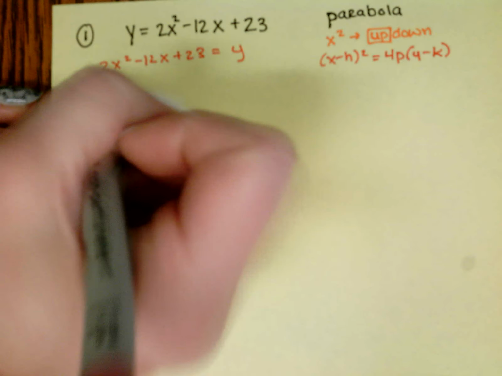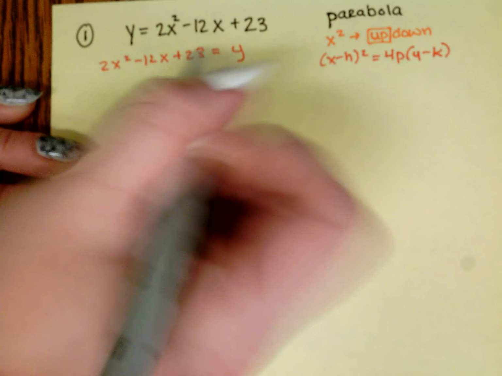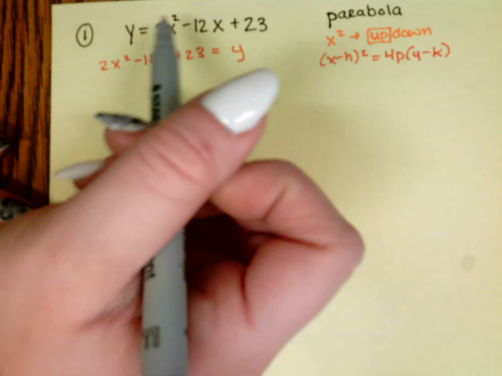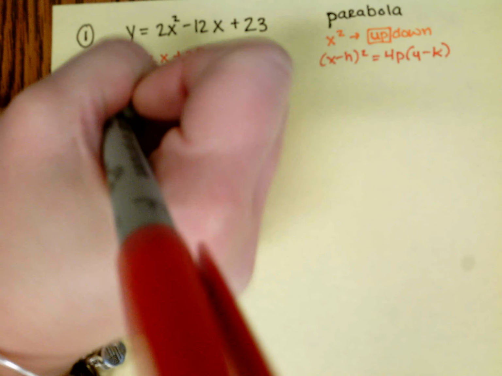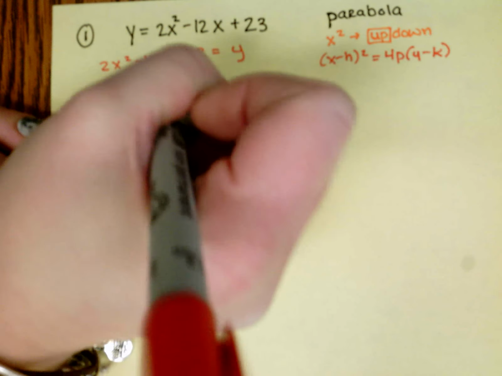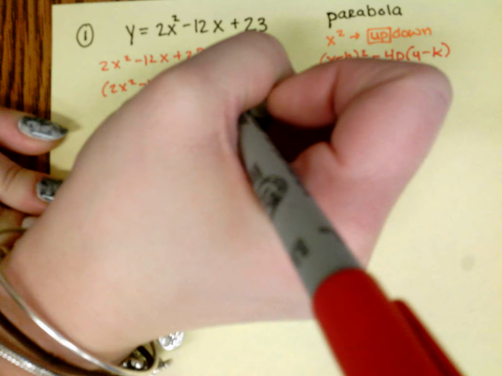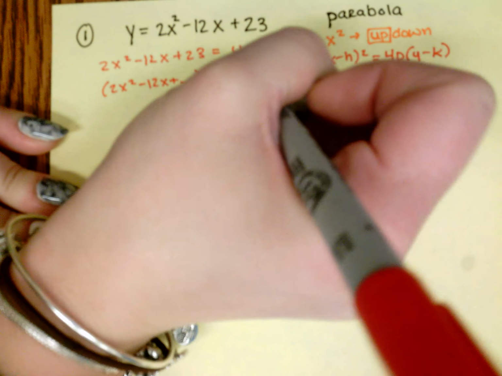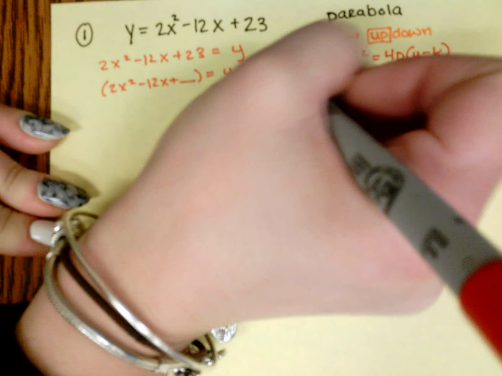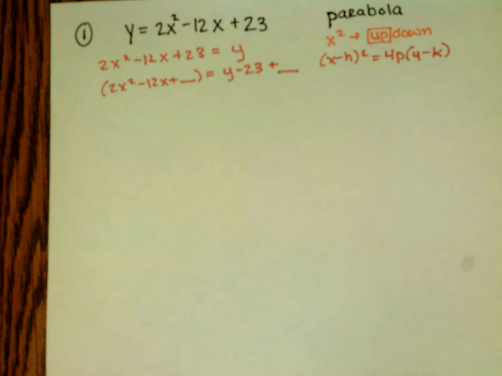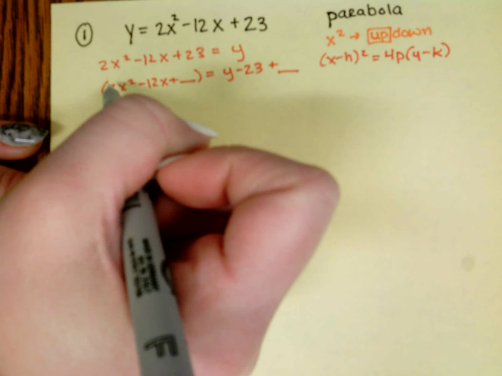Now I'm going to leave my x terms and move this y term to the other side. So all I did was mirror it. So I've got 2x squared minus 12x plus blank equals y minus 23, because you're moving it to the other side. And if I have a blank on this side, I need a blank on this side. So what's stopping me from being able to complete the square right now? This leading coefficient.